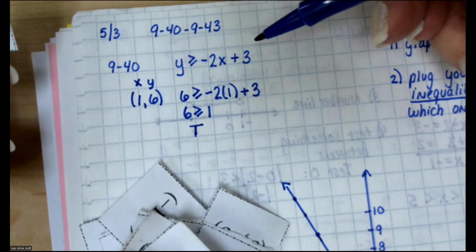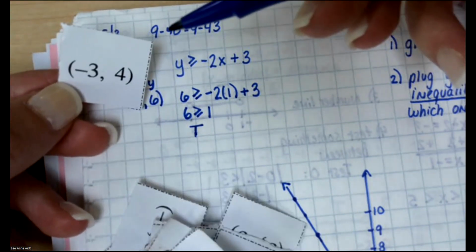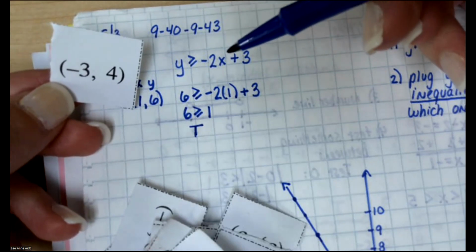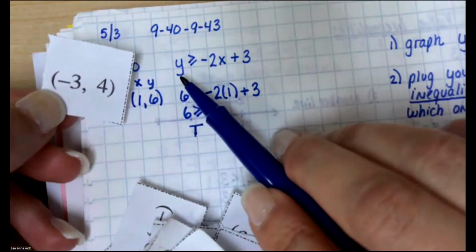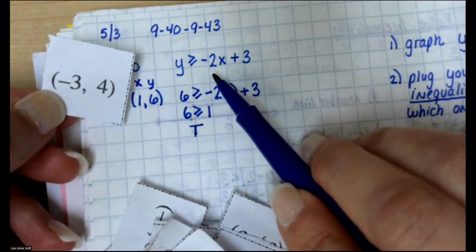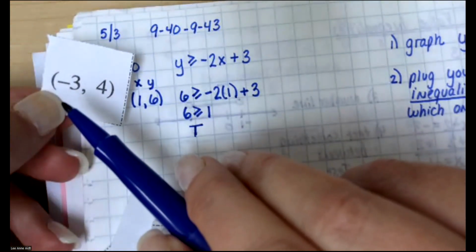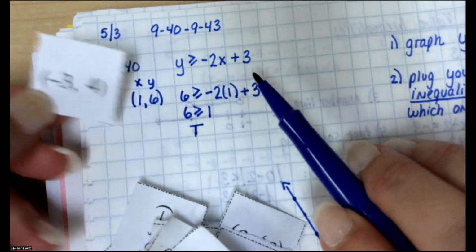False. -2 times, wait, it'd be +6, because -2 times -3. Okay, so this is 4, and then it's -2x. So -2 times -3 is +6. Plus 3 is 9. Oh, okay. Yeah.